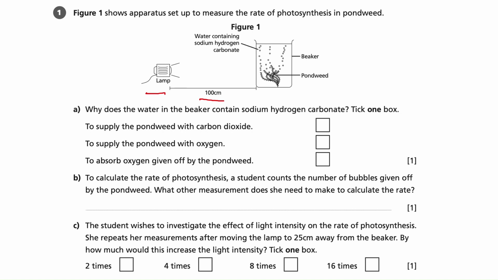We can see the pondweed inside the beaker there, and we can also see oxygen bubbles being given off. Oxygen is a product of photosynthesis, therefore we can use that to measure the rate of photosynthesis. Okay, now we've got all that information from that figure, let's look at the question parts.